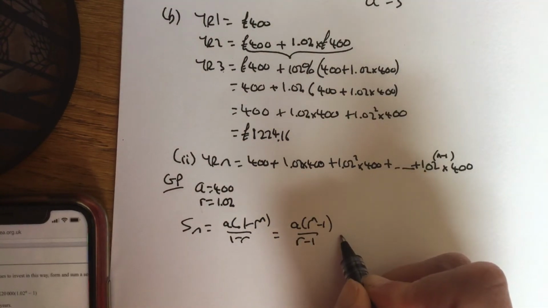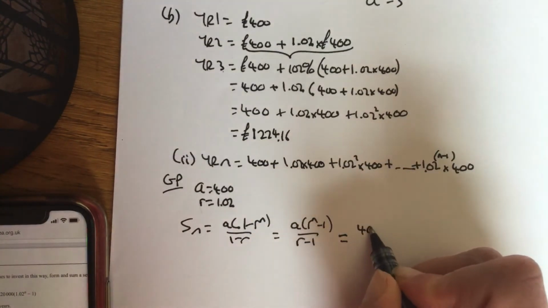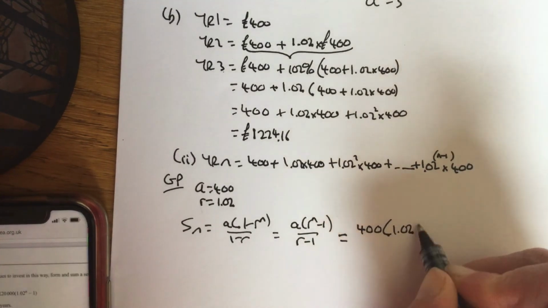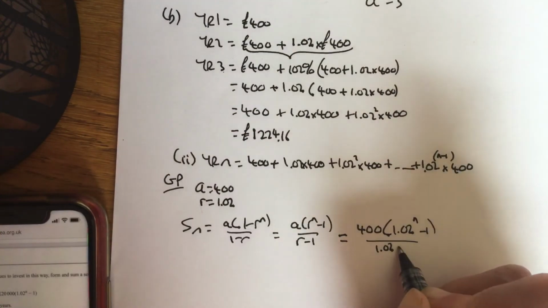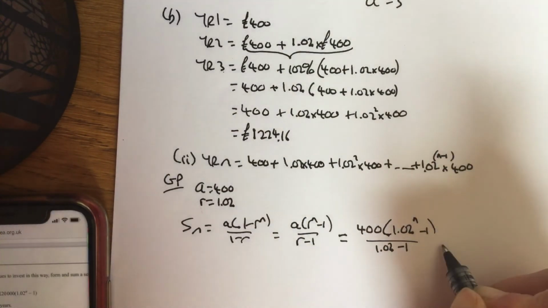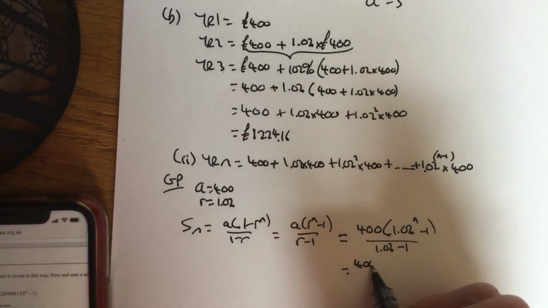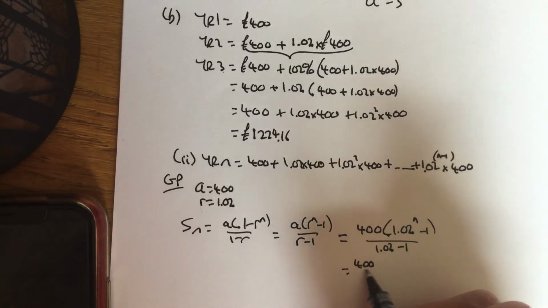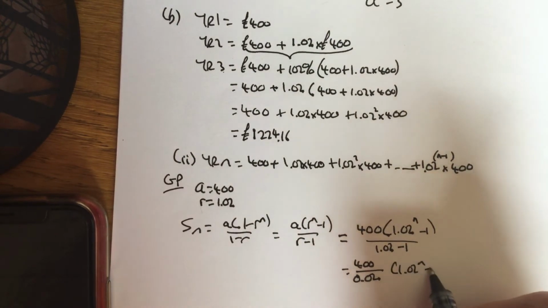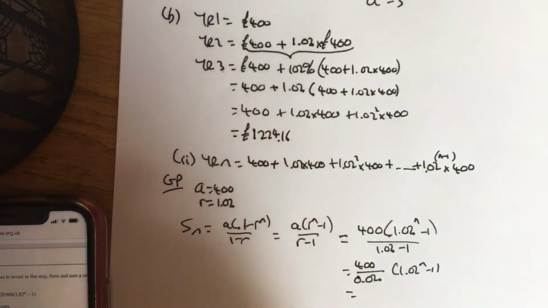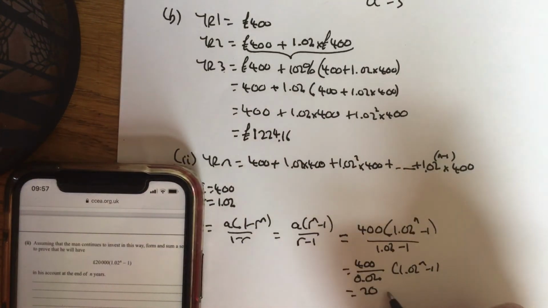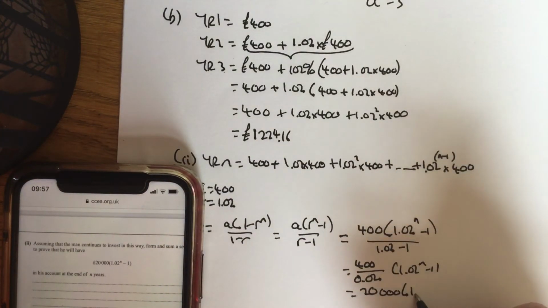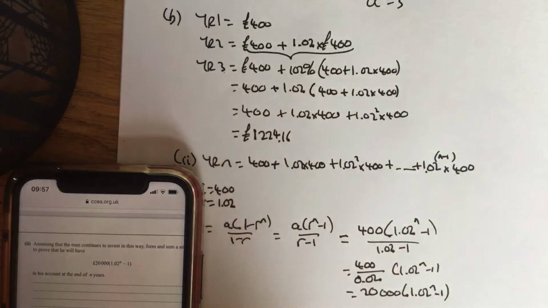Now, you know that A is 400, R is 1.02, n you don't know, take away 1, R 1.02, take away 1. Now, if you go into your calculator and put in 400 divided by 0.02, you should get out the 20,000 that they're looking for on the screen there. So it's 20,000 times (1.02^n minus 1).